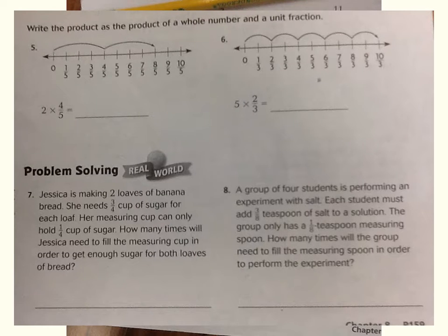This lesson is 8.2. It's multiples of fractions. And we are going to do number 5 and number 7. So it says write the product as the product of a whole number and a unit fraction. So first of all, I have to multiply across the numerators to find my total, my product. So first of all, I go 2 times 4, which is what? 8. And then 5 times 1 is what? 5. So I have 8/5 is my product.